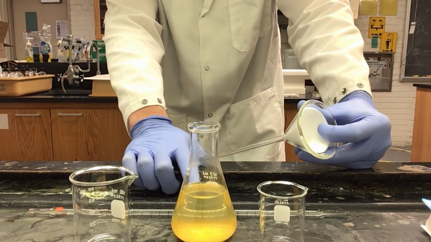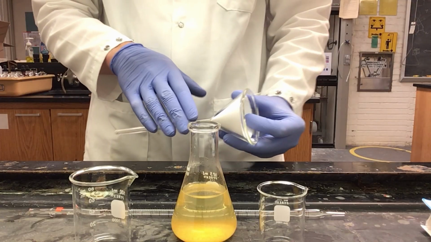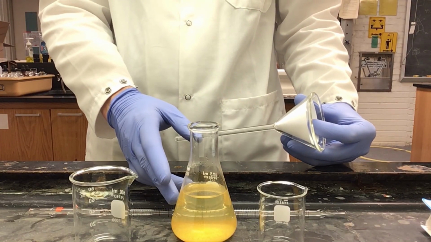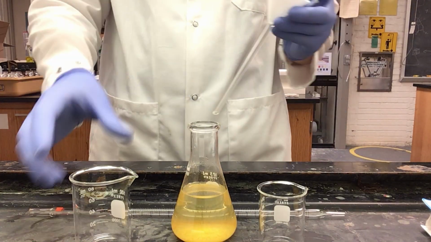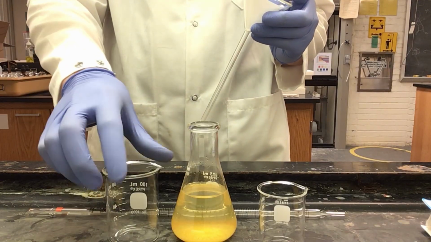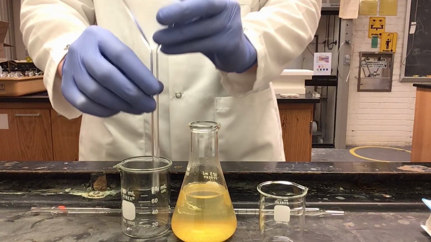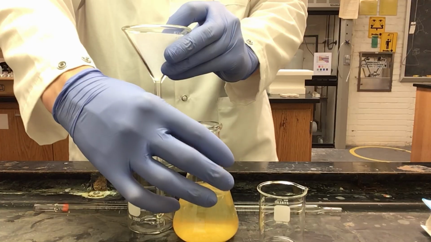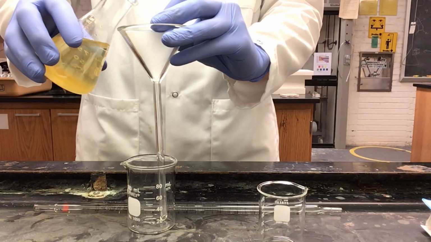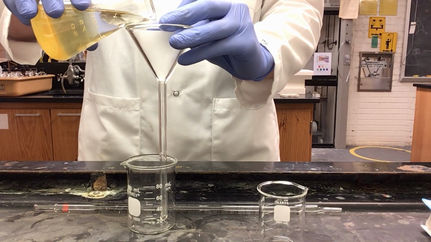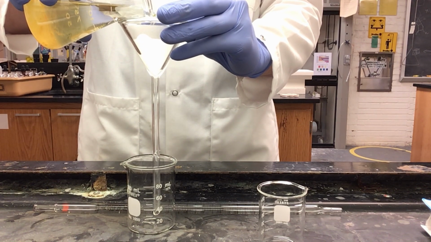The solid has settled on the bottom. This means that I can go ahead and start filtrating. If your solution is not settled, you will need to wait and give it time in order to settle. So I have here a clean 100 ml beaker. I will put my long stem funnel into there, take my solution, and pour into the filter paper.